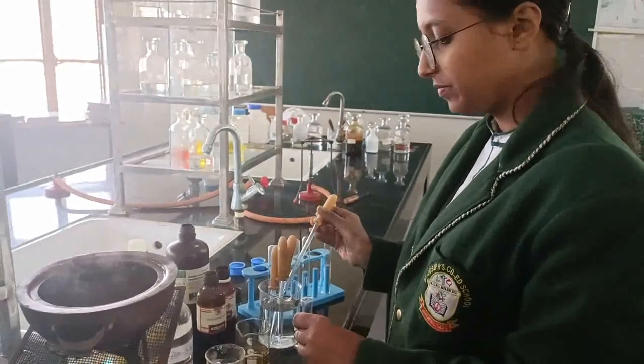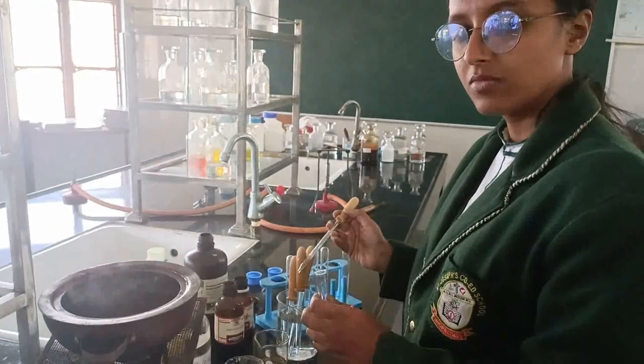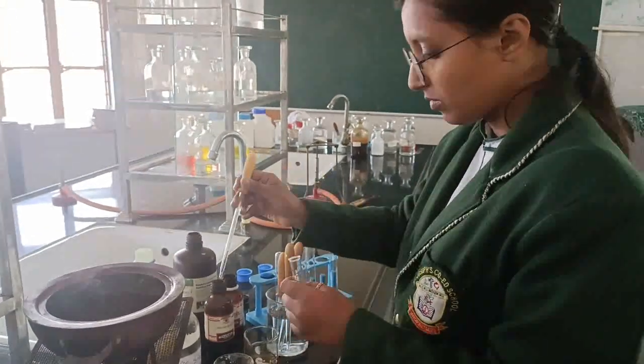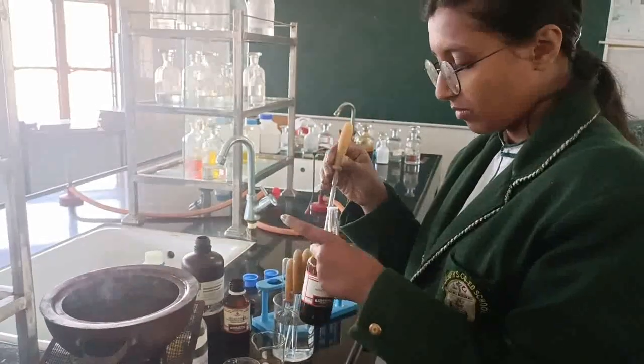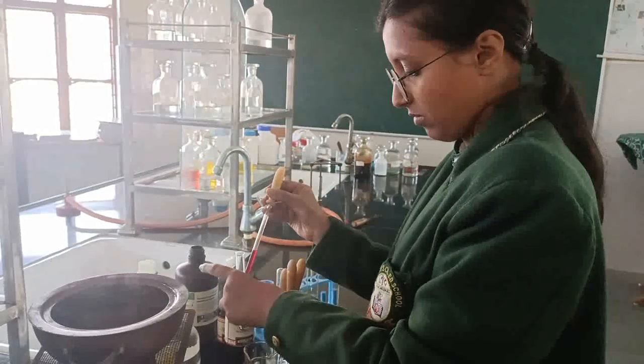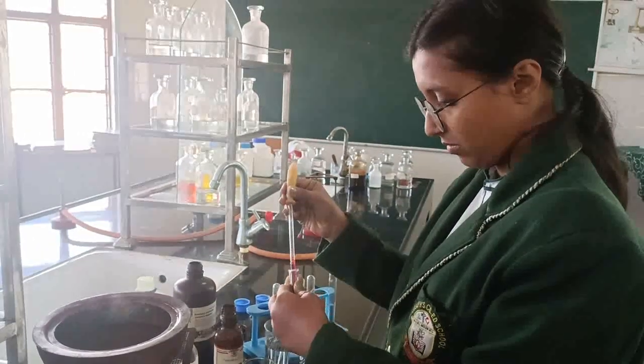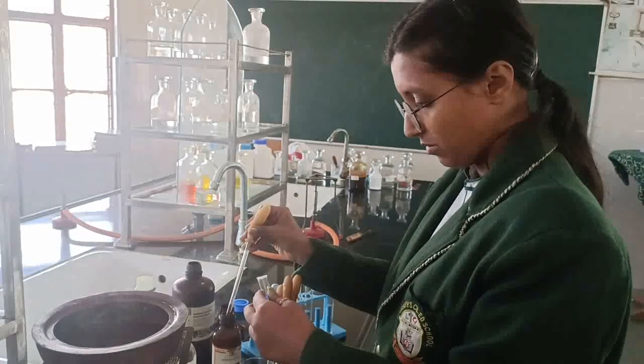You'll have to take 1 or 2 ml of aqueous solution of the carbohydrate which is given to you and then add a few drops of Molisch reagent. Molisch reagent is readymade and available in the market. So here is the bottle. Disha is taking out the Molisch reagent. Molisch reagent is actually a 1% alcoholic solution of alpha naphthol or 1-naphthol.